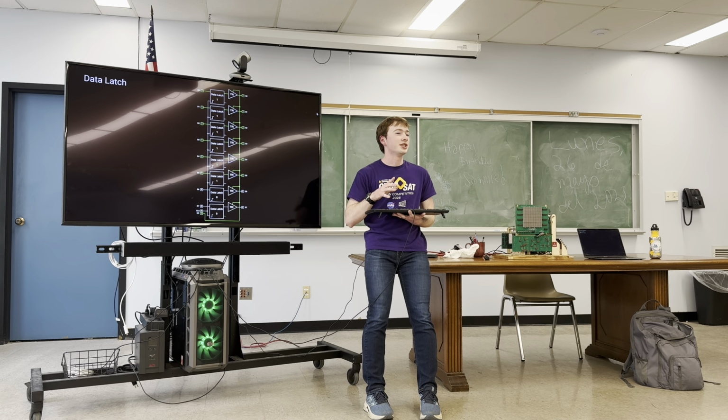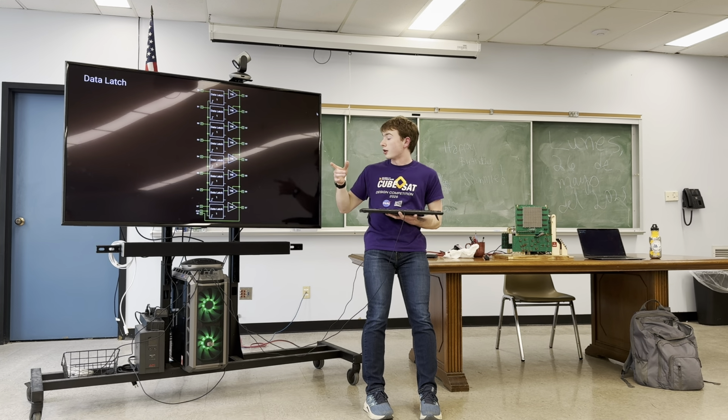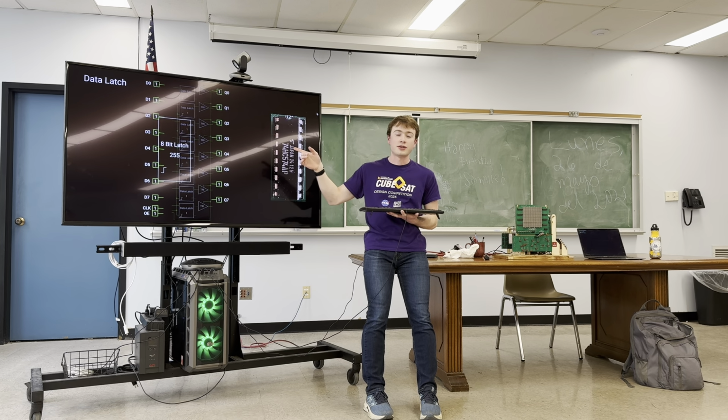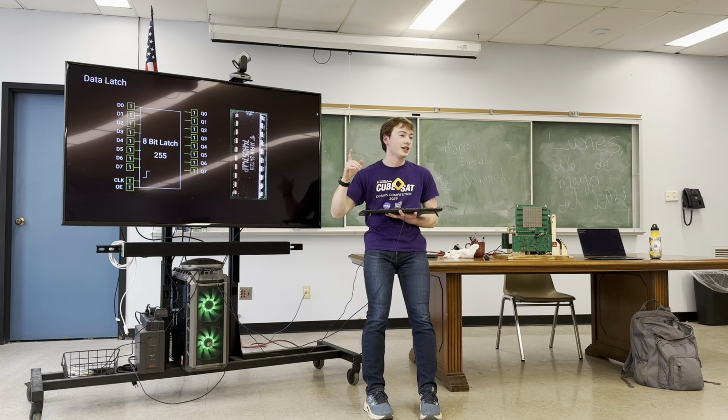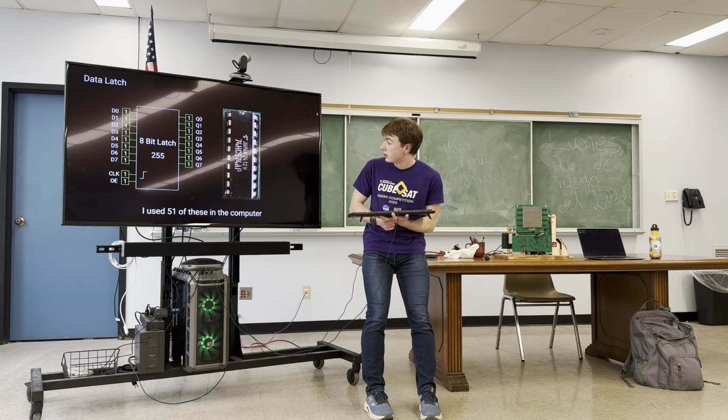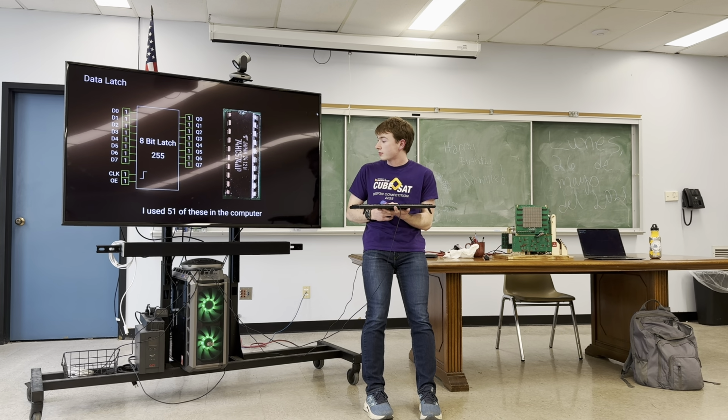So two switches, and one of them's on, the other one's off at all times. There are also special gates called tri-state buffers. You can set it so both the switches are off, which means the output can be in whatever state. And that's important. Something I'll explain later.